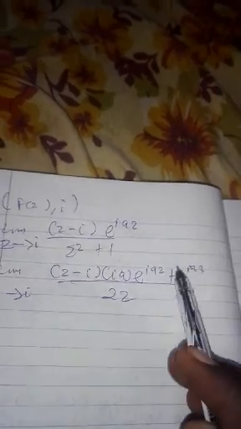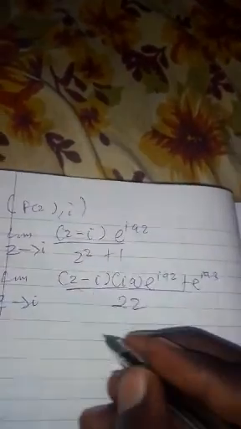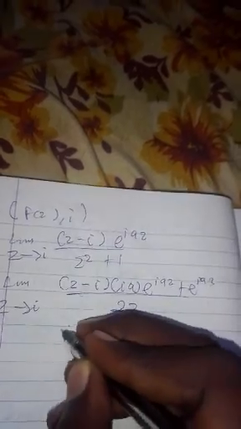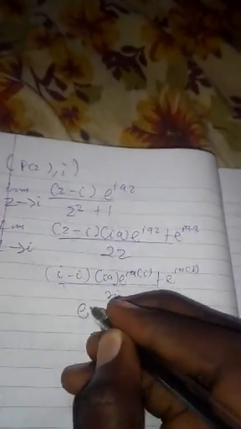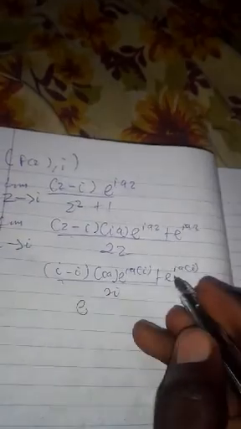So let's apply our limit: i minus i is 0, times everything here, that's 0. So I have e raised to the power of ia times i over 2i, which is e to the minus a over 2i.